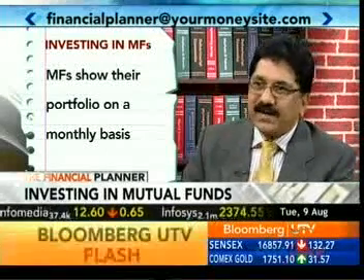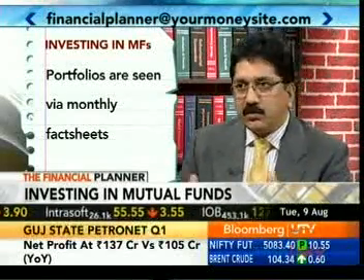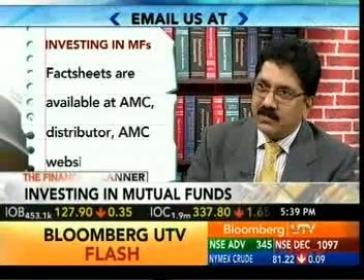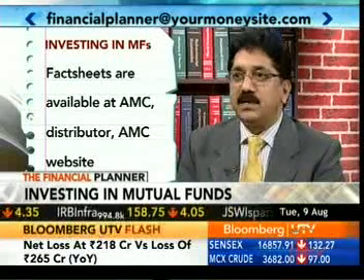It's actually done by way of fact sheets, which are printed copies available in the mutual fund offices, and they're also available with the distributors. Or you can go to the website of the mutual fund. These fact sheets are available there, which means you can see exactly where the money has been invested. And they also have the previous fact sheets.